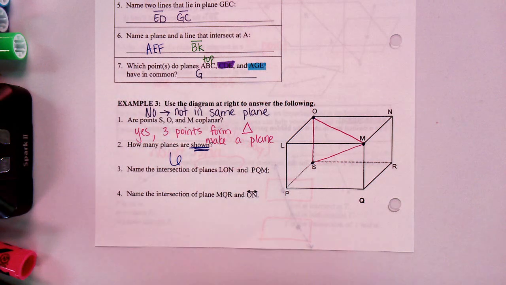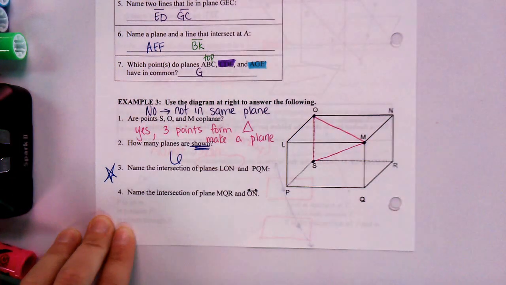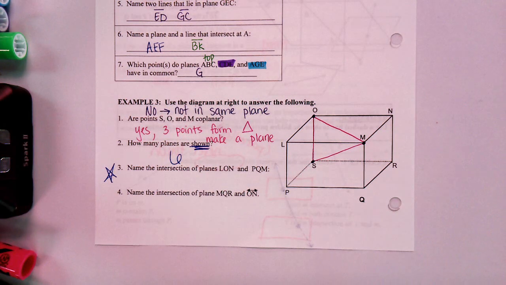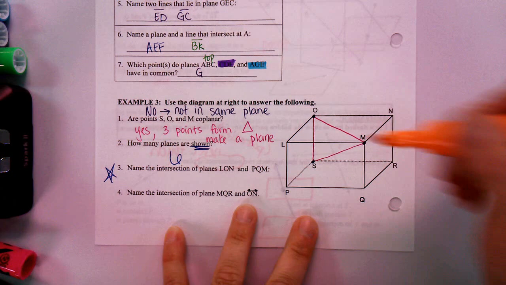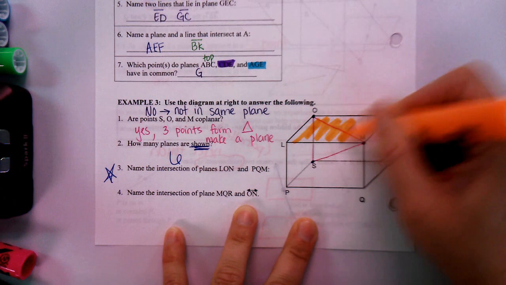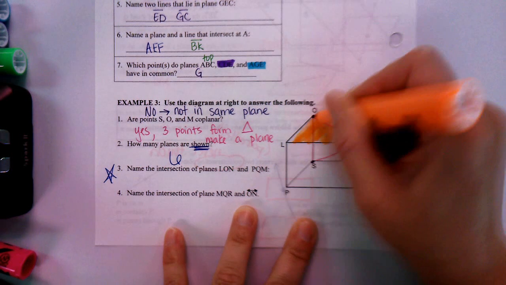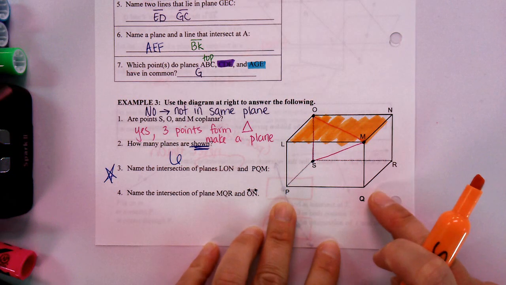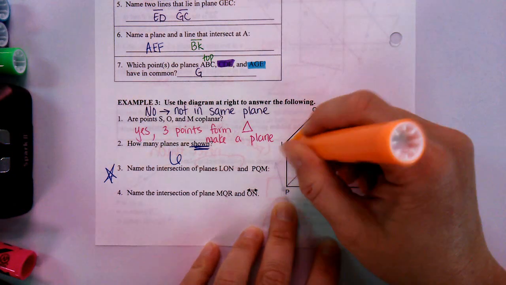Okay. Remember I told you, test questions, they're always like this. Planes L-O-N, so highlight if you need. L-O-N, that's my top. Okay. And P-Q-M, where's that? Is that the front? P-Q-M.